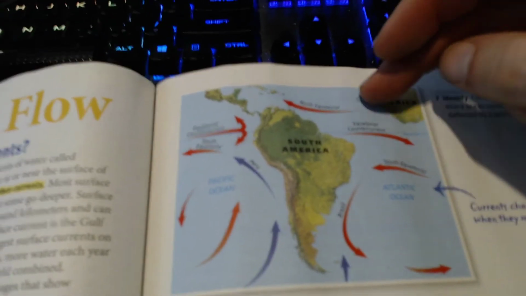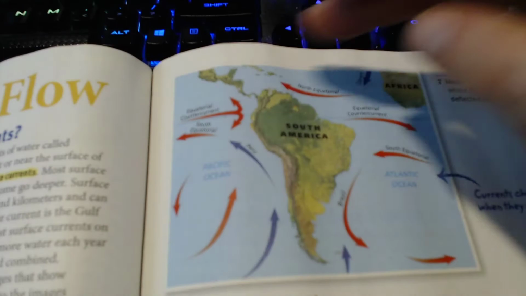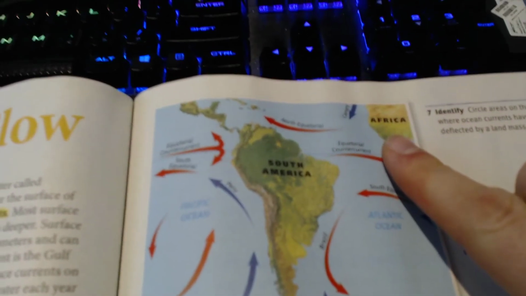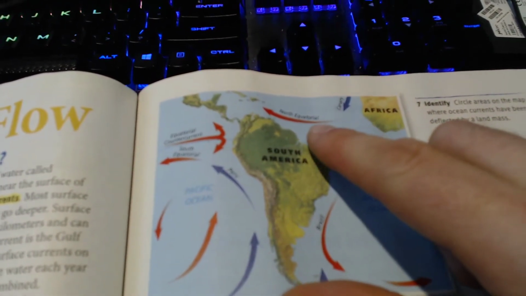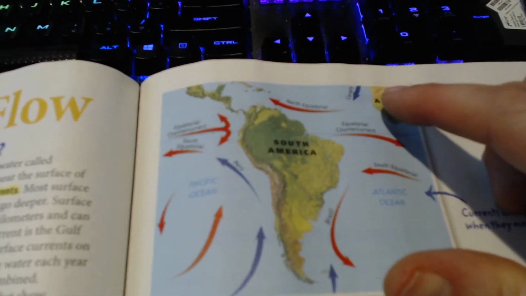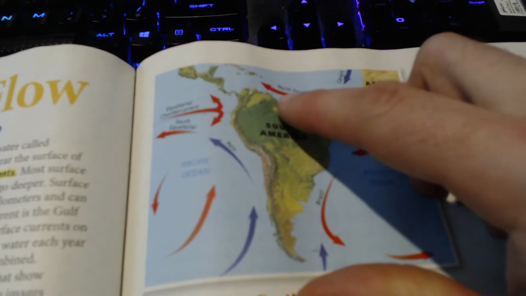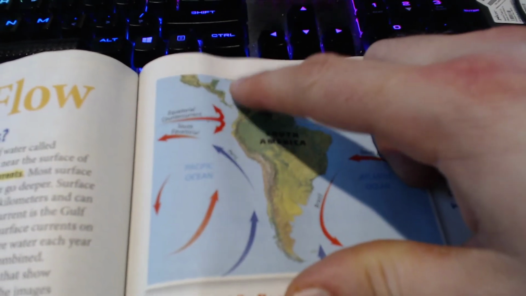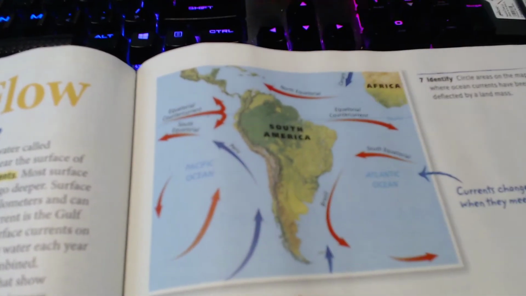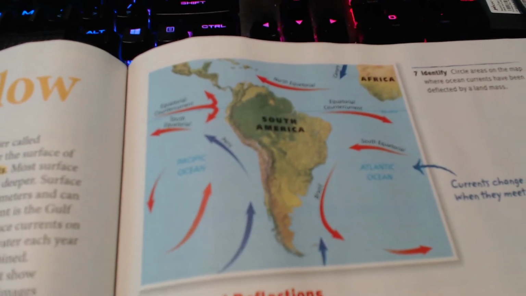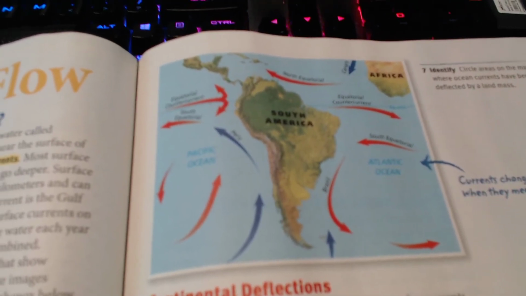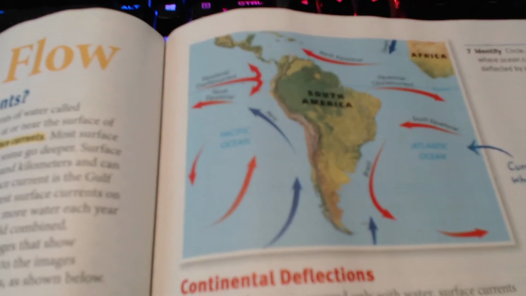The north equatorial, again, pushing west. With this being Africa, this is where most of our hurricanes come through. If you ever watch hurricanes in the summertime, you'll see it travel right across the Atlantic Ocean and then curve up into us here in North America. So the currents change directions whenever they meet continents. And that is out of page 118 and 119 in your textbook.